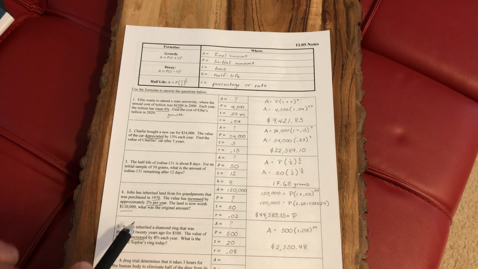This one's a little bit different. John has inherited the land from his grandparents that was purchased in 1970. The value has increased by approximately 2% per year. The land is now worth $120,000. What was the original amount?